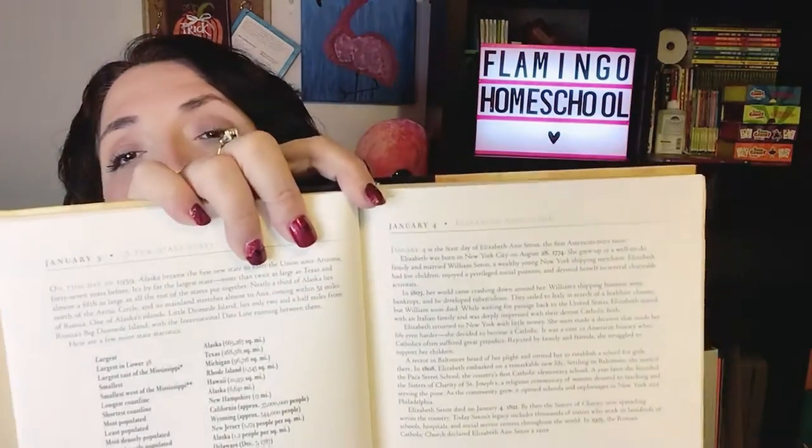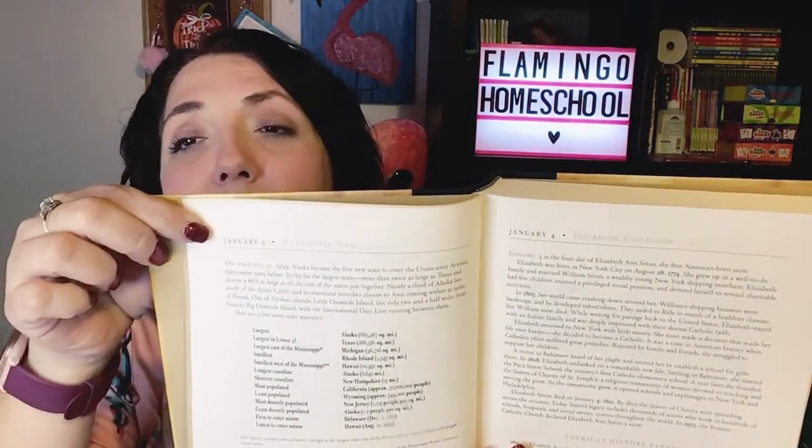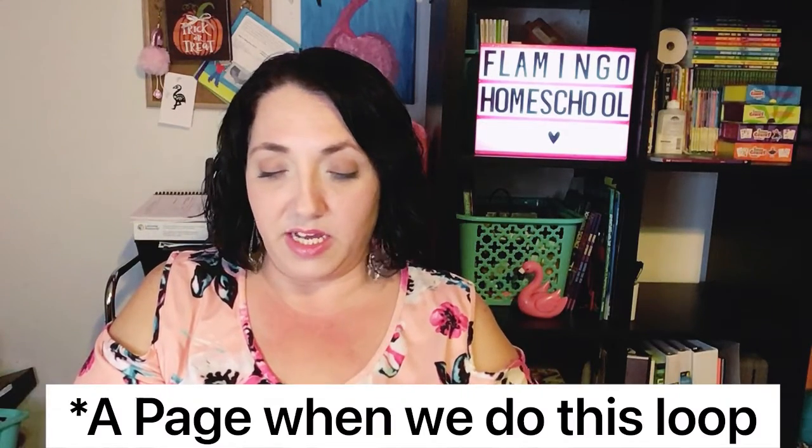It does go in dated order, so every day it'll tell you which page to read. We do not do that. We just read a page a day because we didn't start it in January, so we just read where we're at.